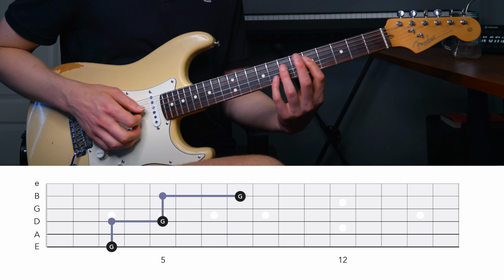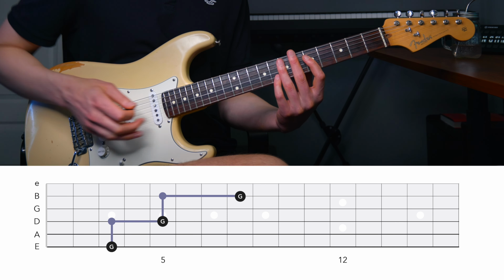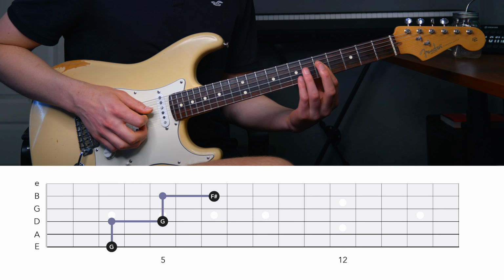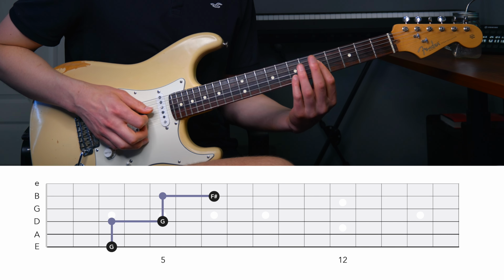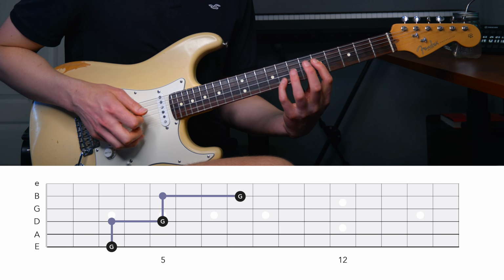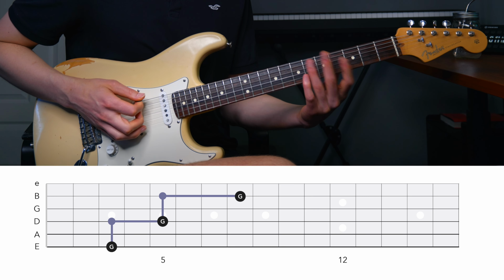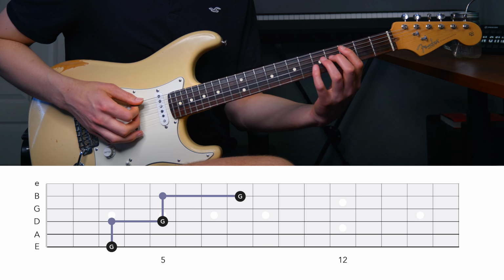And remember, since we are now on the 4 highest strings, we need to move 3 frets to the right instead of 2. So, not this, but this. So now we have the note G on 3 different strings.